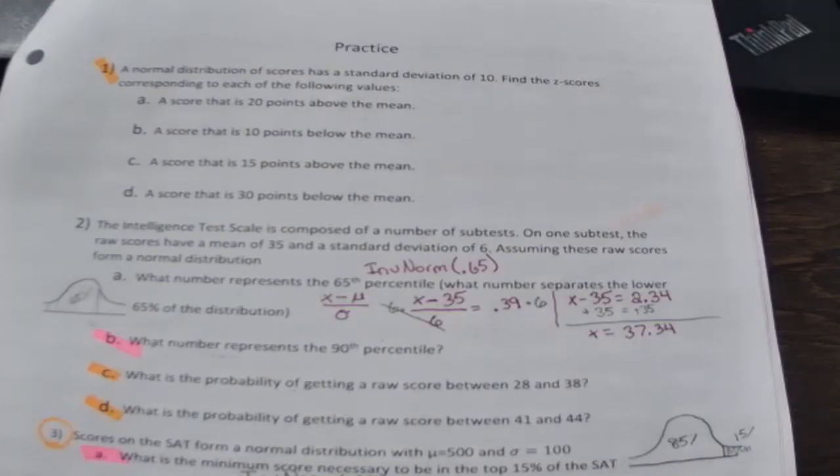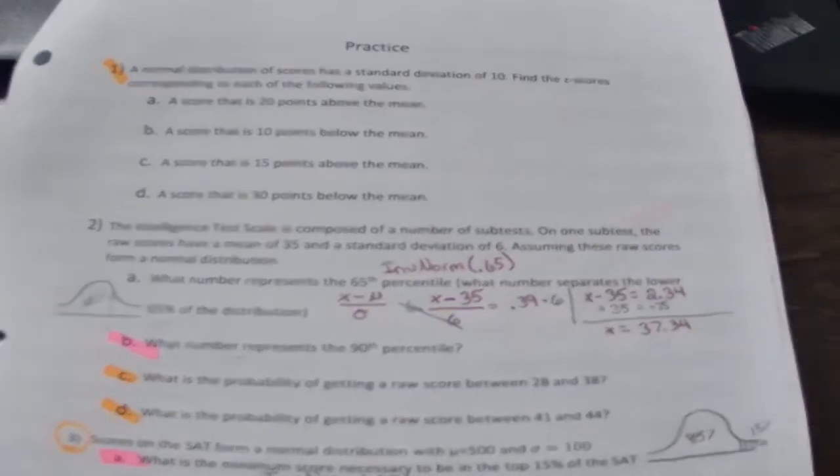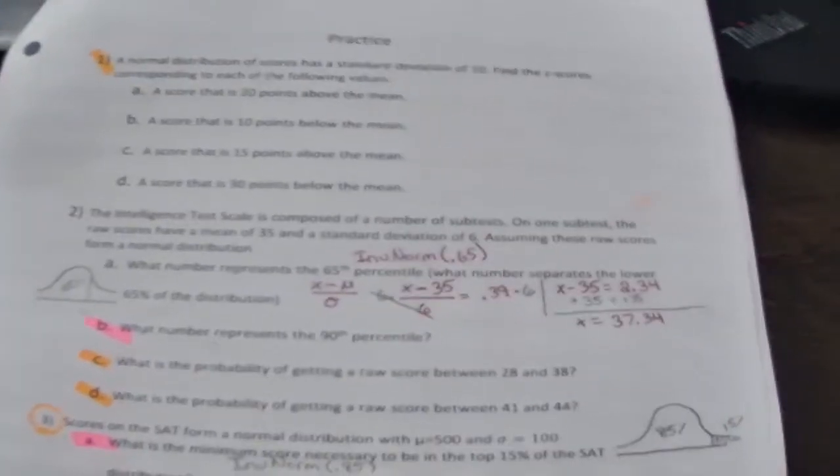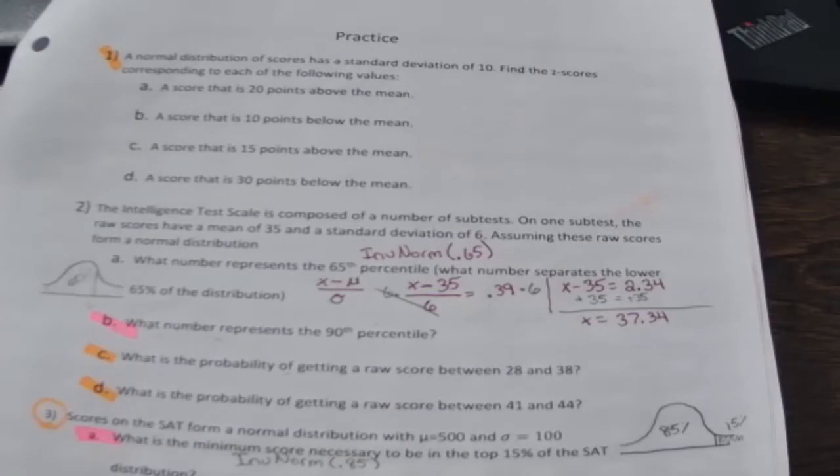So the next one that I want to show you that I did in class before is number 2 on page 17. On this one, it says the intelligent test scale is composed of a number of subtests. On one subtest, the raw scores have a mean of 35 and a standard deviation of 6. Assuming these raw scores form a normal distribution, part A, which is what I'm focusing on, it says, what number represents the 65th percentile? What number separates the lower 65% of the distribution?